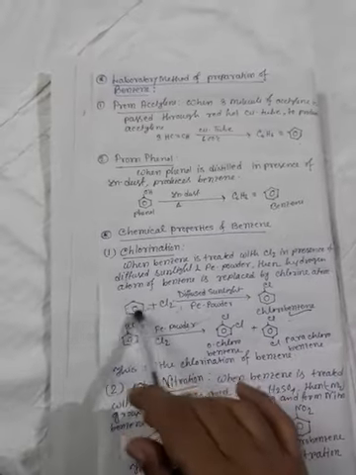When benzene is treated with chlorine in the presence of diffuse sunlight and iron powder, a hydrogen atom of benzene is replaced by a chlorine atom to give chlorobenzene. This reaction is called chlorination of benzene. Now my topic is nitration. What is nitration?